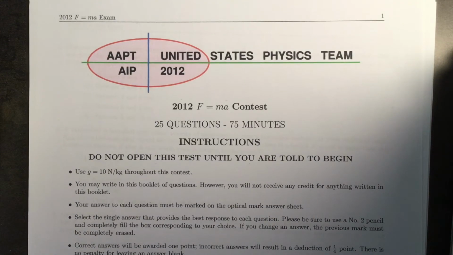So today we are going to solve the 2012 United States Physics Team F equals MA contest. This is the first round of the United States Physics Olympiad 2012. So let's begin.